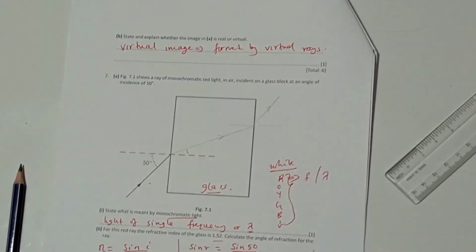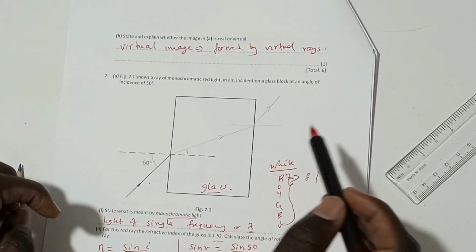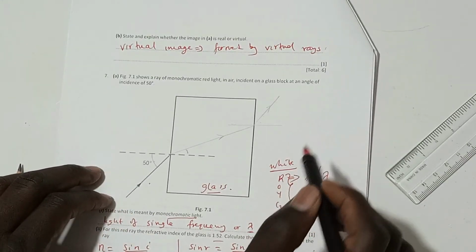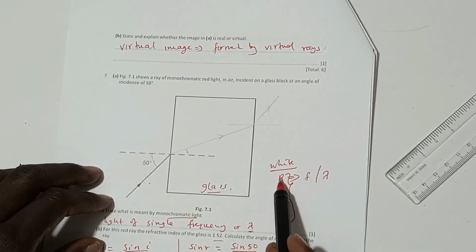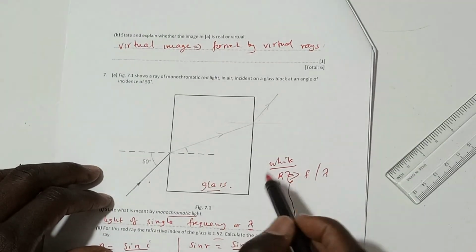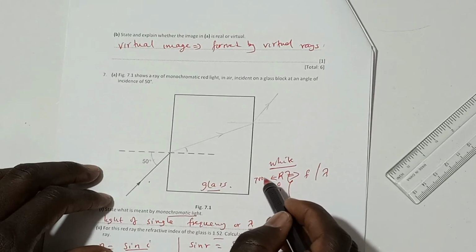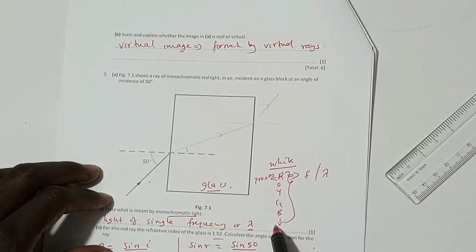Alright, for us to draw the path for the violet, we need to know that red light has a wavelength of about 700 nanometers. Violet has a wavelength of about 400 nanometers.